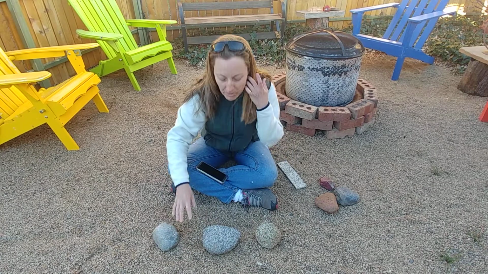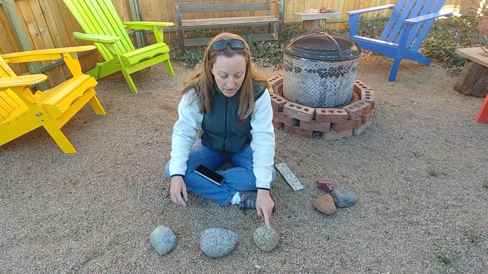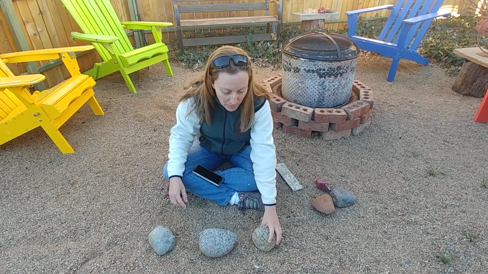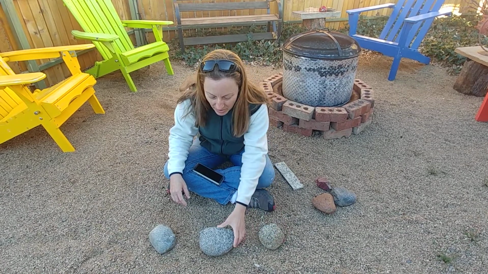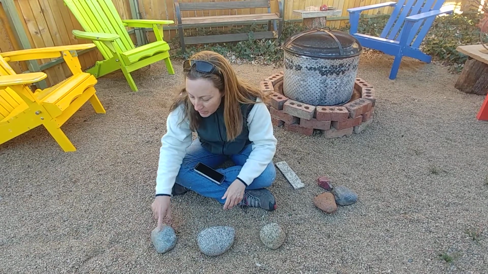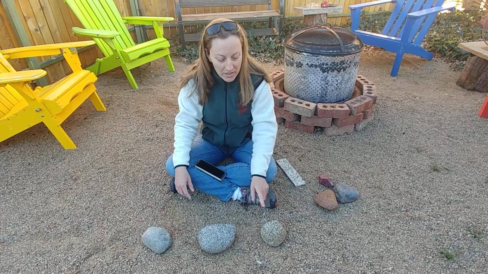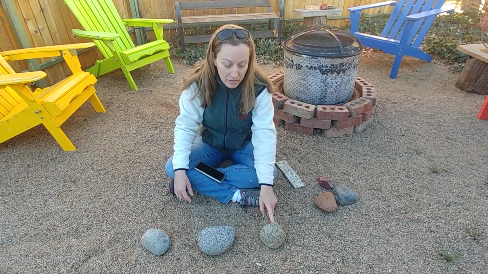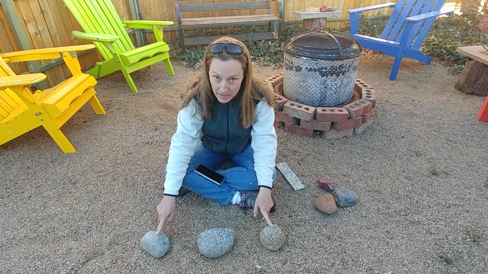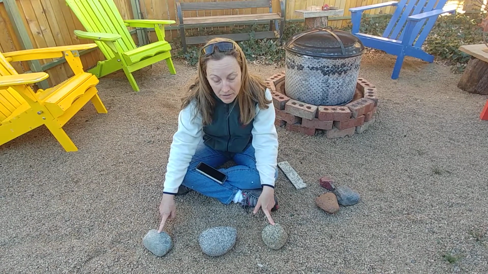And line them up according to the size of the dots or the crystals. This one has huge crystals to me, so I put it on one end. This one kind of has medium-sized crystals, so I'm going to put that in the middle. And this one's got very tiny crystals over here. So this tells me that this granite cooled a lot slower than this one did below the surface of the earth.